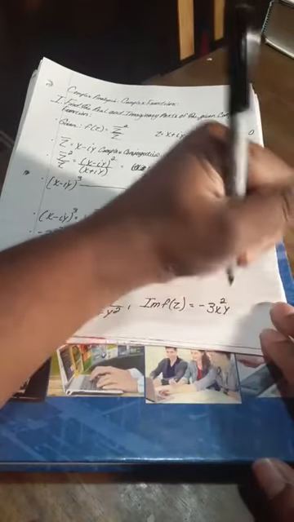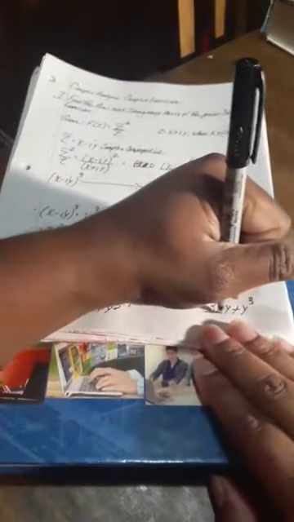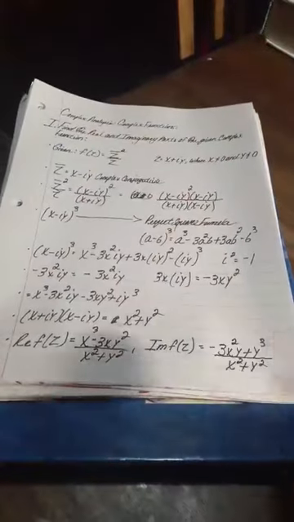For the imaginary part, we can use the abbreviation Im, and I'll write Im f of z. Our imaginary part we can write as negative 3x squared multiplied by y plus y cubed, all over x squared plus y squared. Okay, so now we've separated those.